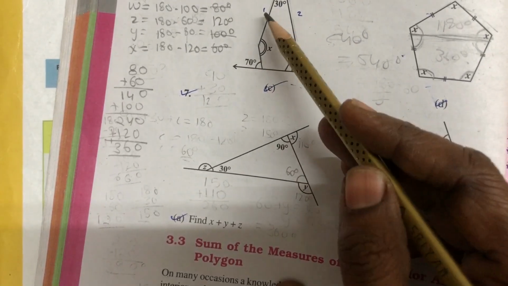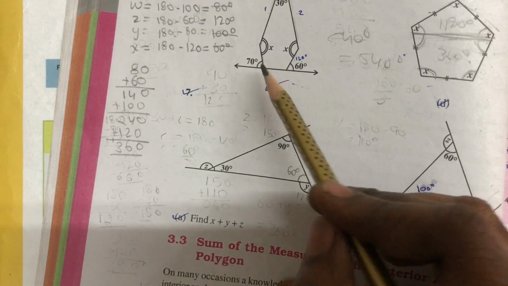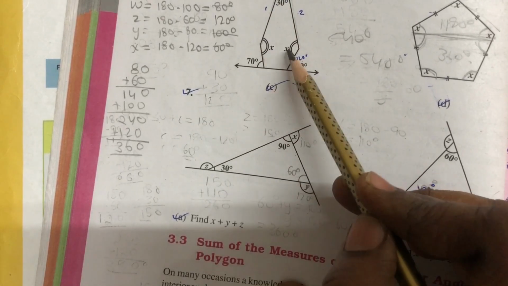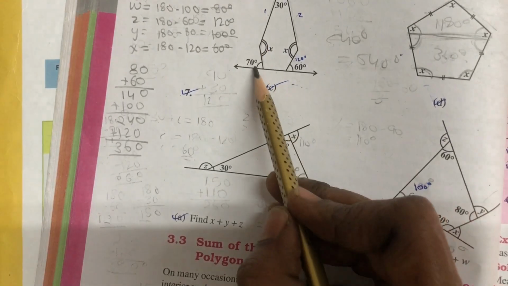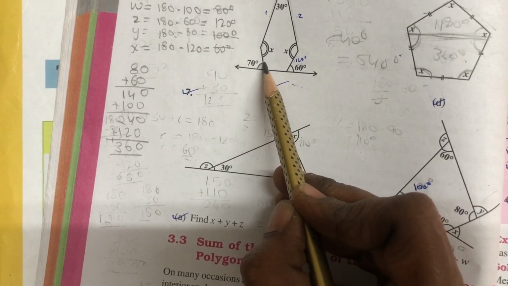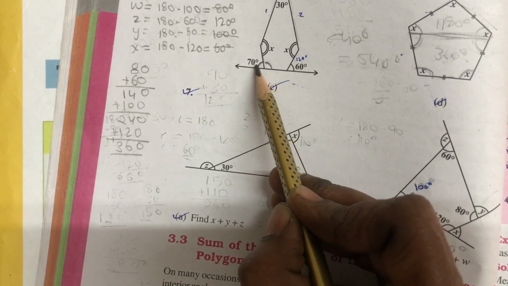See, this is a pentagon. 1, 2, 3, 4, 5. 5 sides are there, right? So now we need to find the value of this x. Both are equal also. So see here they have given the value of this angle. So this must be 180 degree minus, this forms a linear pair, right?